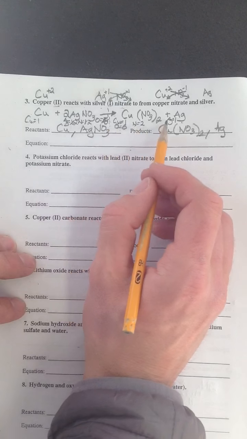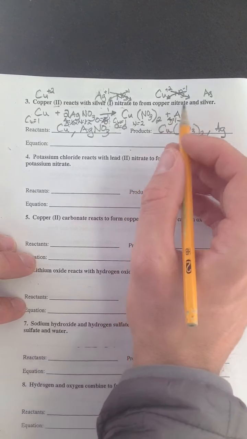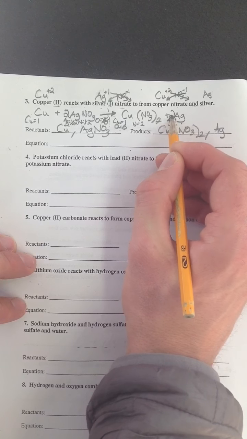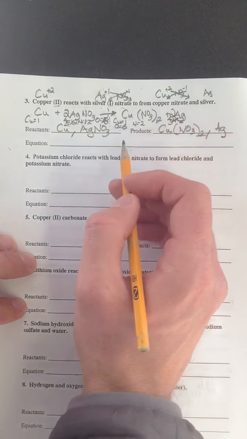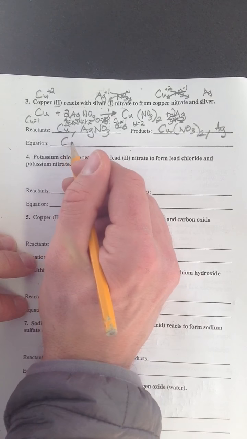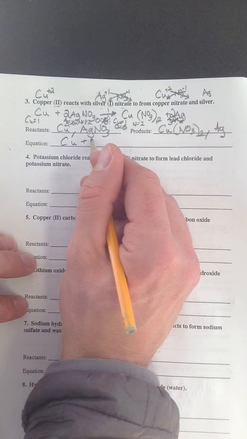Coppers are fine. We got 2 silvers, 1 silver on the product side. Well, let's just throw a 2 up here. Then that means I can have 2 silver atoms. Are we good now? Oh yeah, that's awesome. Just write out our official equation here. Just bring down our copper.